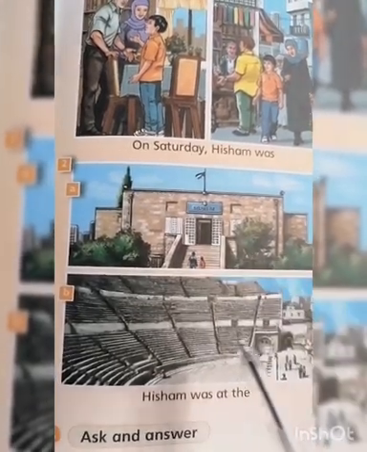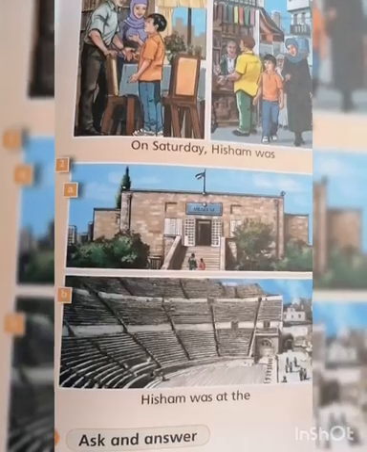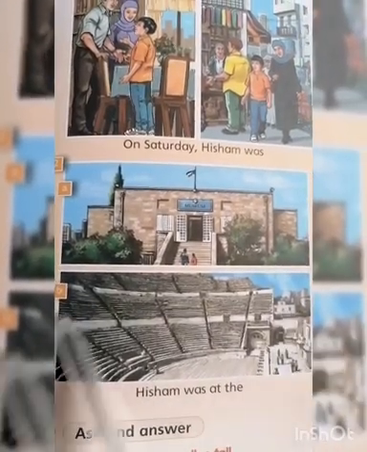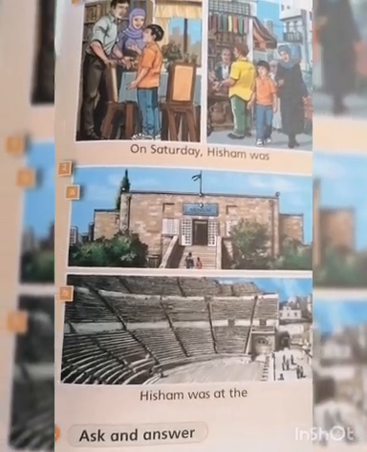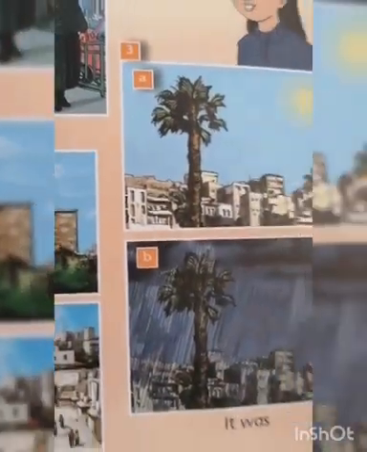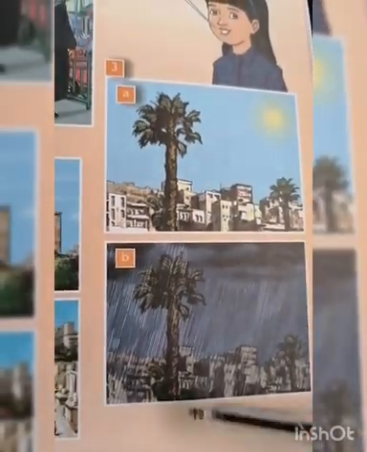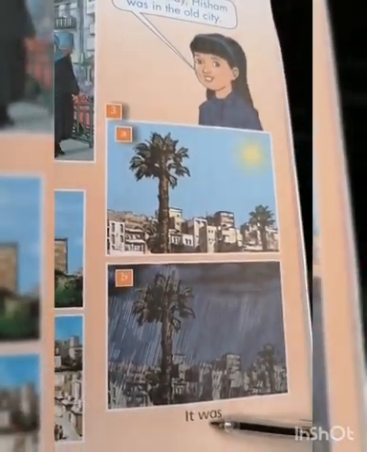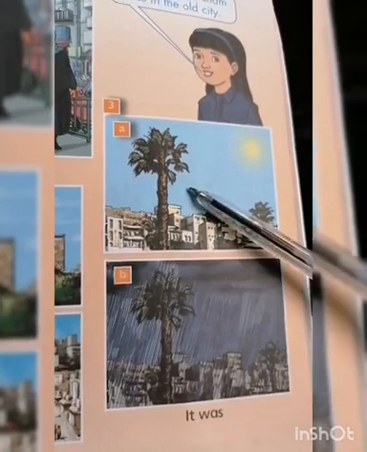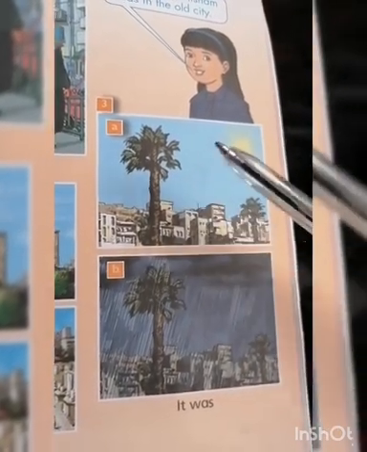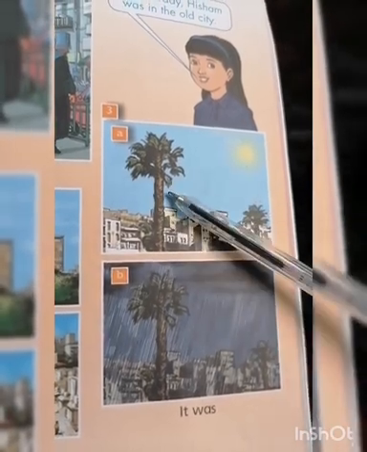Museum or Roman theater? Yes, Hisham was at the Roman theater. Okay. Number 3. It was what? Rainy or sunny and warm? Yes, it was sunny and warm.